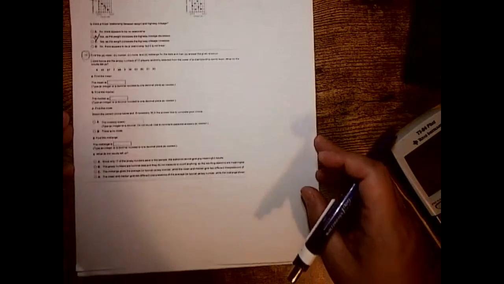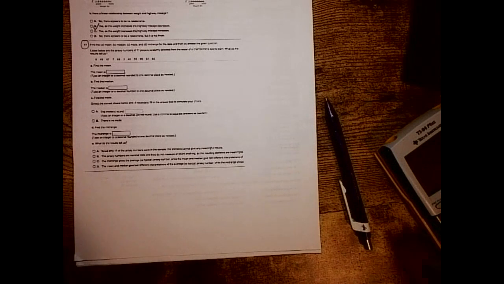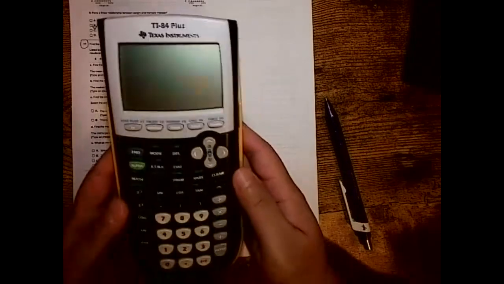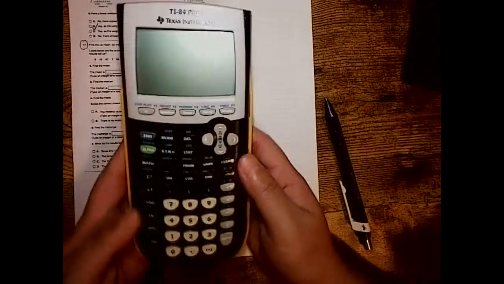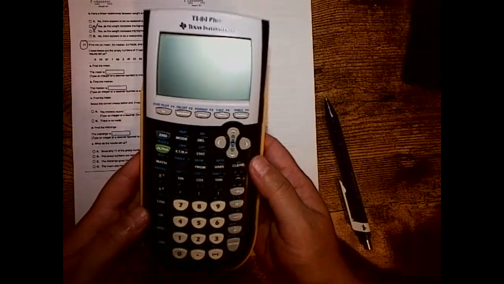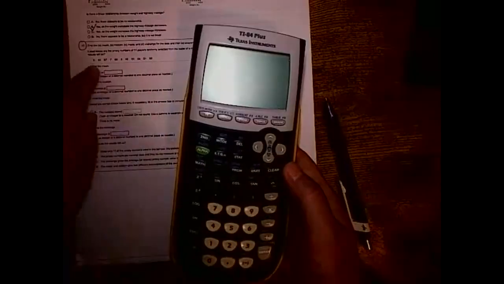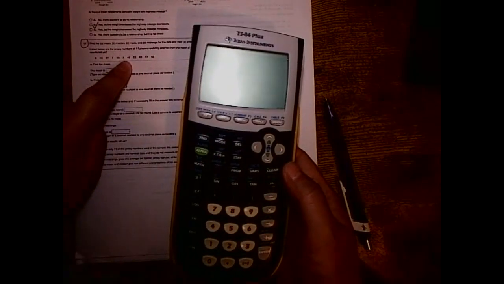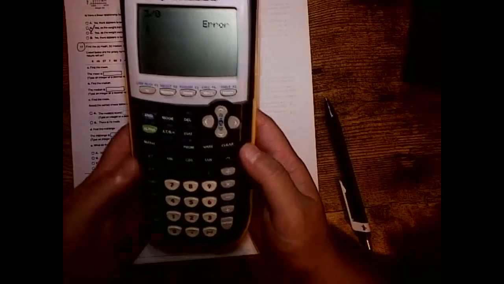Okay, so these are measures of center. Let me tell you the easiest way to do that. If you have a TI-84 calculator, can you see my calculator? We are going to enter those 11 values in the calculator. If you have a calculator, please do that with me.